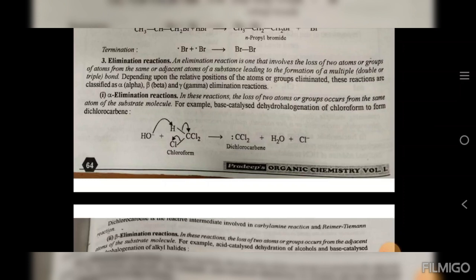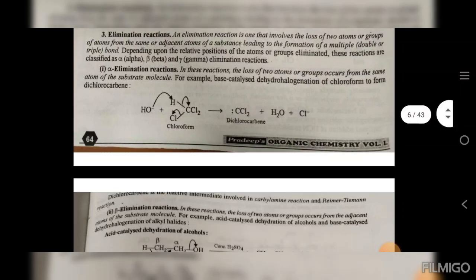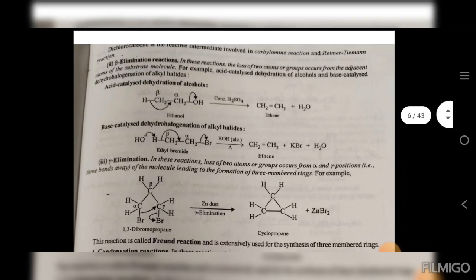Alpha elimination reactions. In these reactions, the loss of two atoms or groups occurs from the same atom of the substrate molecule. For example, base catalyzed dehydrohalogenation of chloroform to form dichlorocarbene. Chloroform, dichlorocarbene. Dichlorocarbene is the reactive intermediate involved in carbylamine reaction and Reimer-Tiemann reaction.